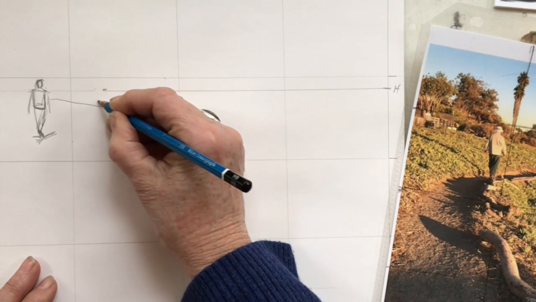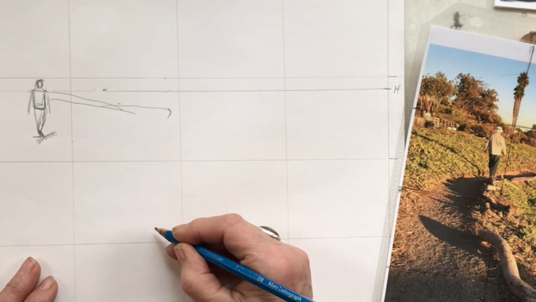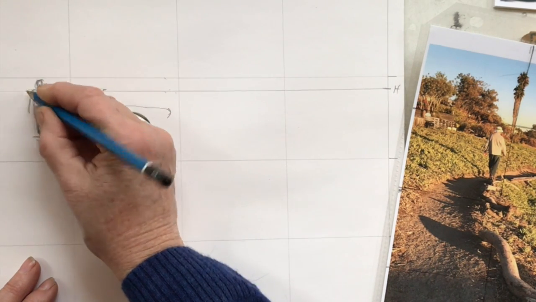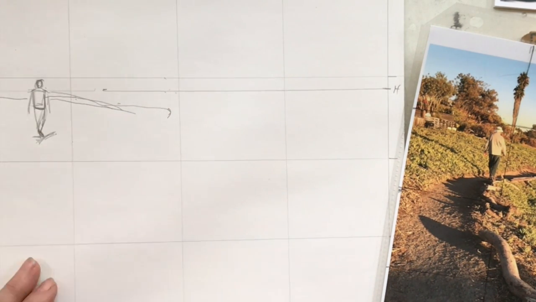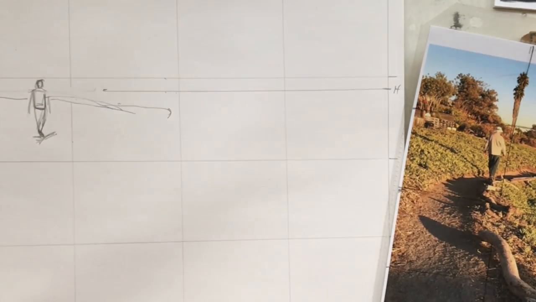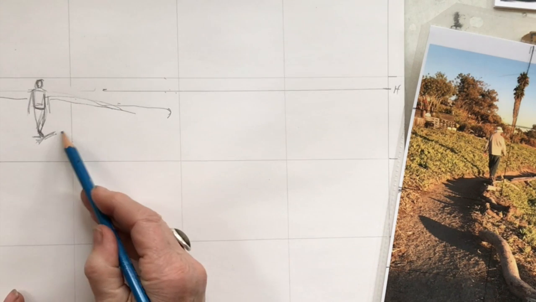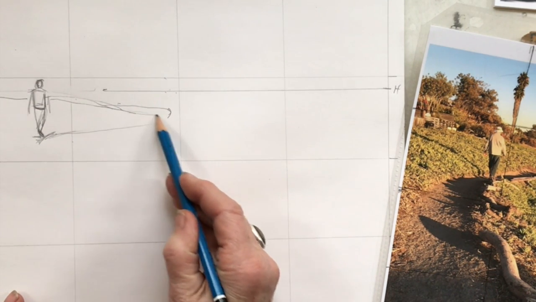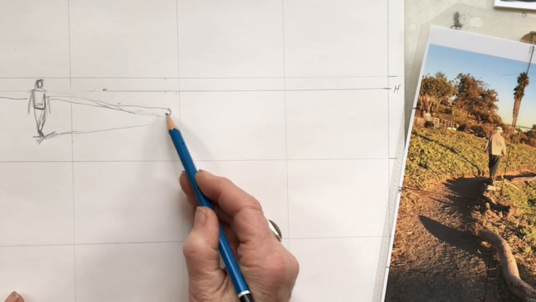So that hill actually goes up almost to his shoulder if you really look in here, and then it eases off and comes through here. So that's what it's doing. Okay. So I'm figure placed. Now this has to come back and into this wraparound.